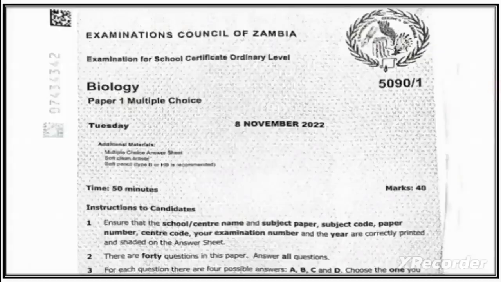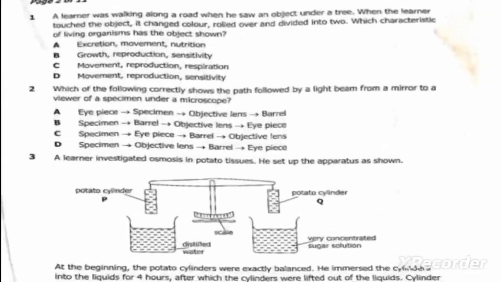We now shift to the next paper, which is the biology paper 1, multiple choice, 2022. Question 1. The question reads, Elena was walking along a road when he saw an object under a tree. When the learner touched the object, it changed color, rolled over, and divided into two. Which characteristic of living organisms has the object shown?